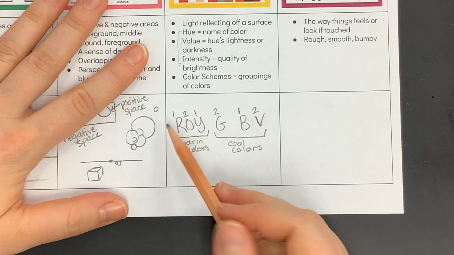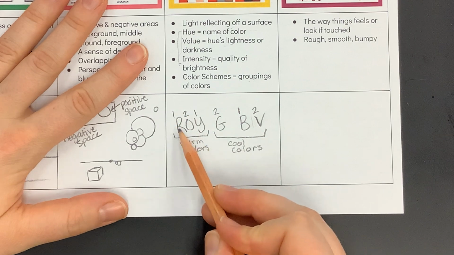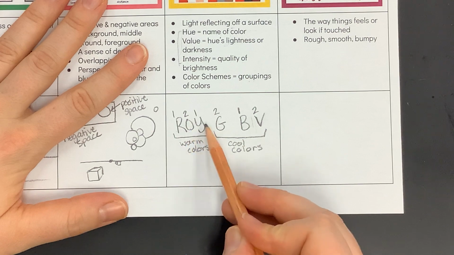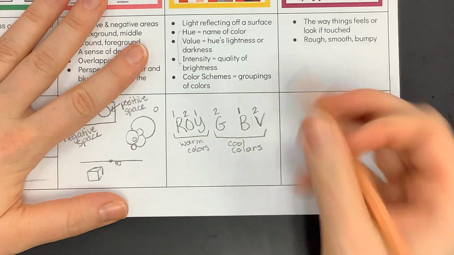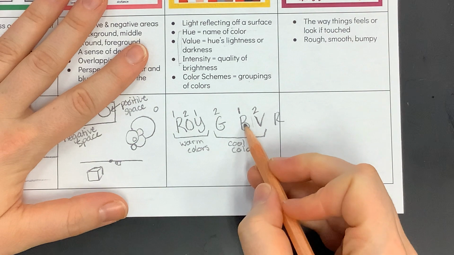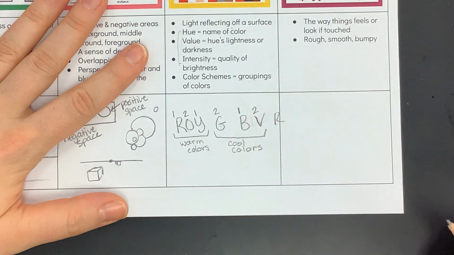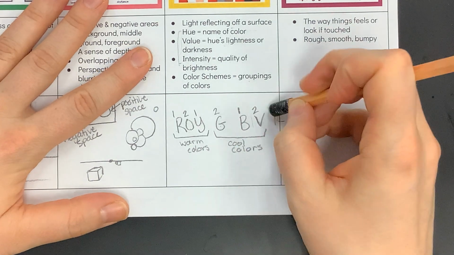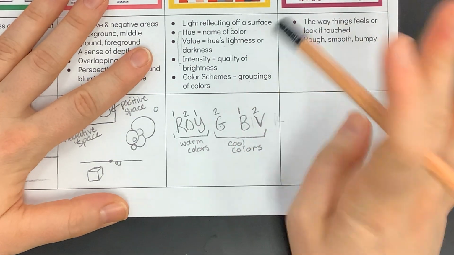Okay? And how you make a secondary color is you mix the two primaries that wrap around it. So red and yellow make orange, yellow and blue make green. If I started this again, okay, blue and red make violet. Okay, so this is how you can really use this tool to help you figure out some color mixing. Okay? All right, our last one is texture.